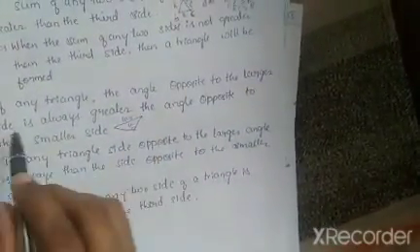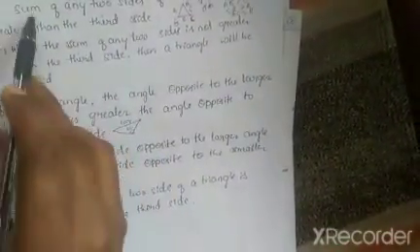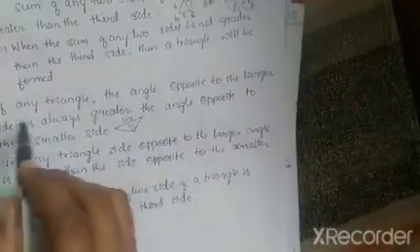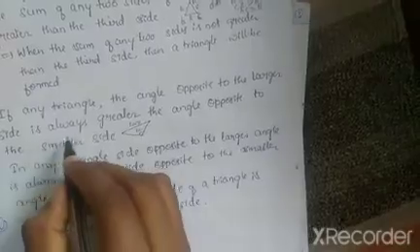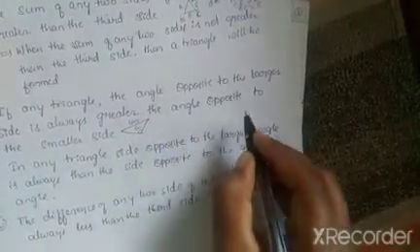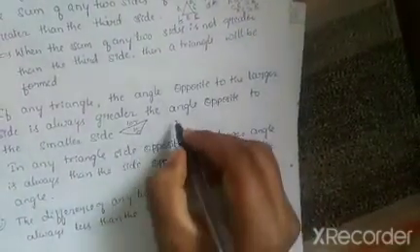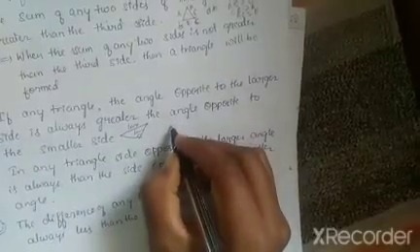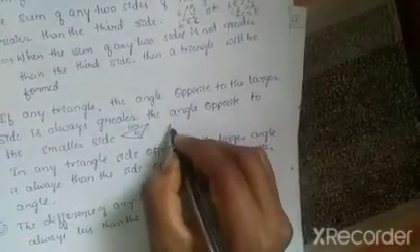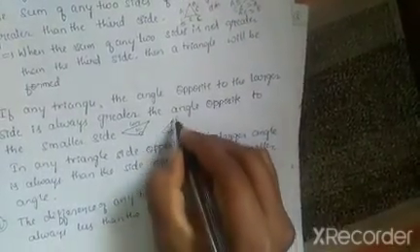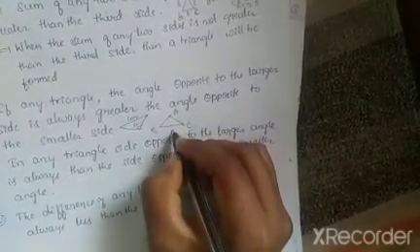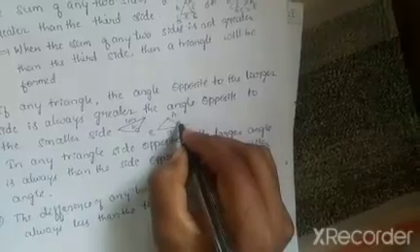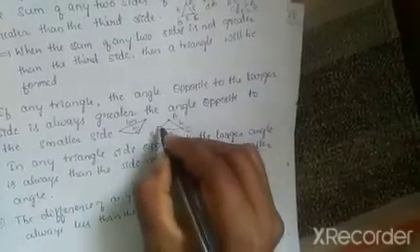In any triangle, the angle opposite to the larger side is always greater than the angle opposite to the smaller side. Suppose I take triangle ABC, with this side as length a, this side length b, this side length c.